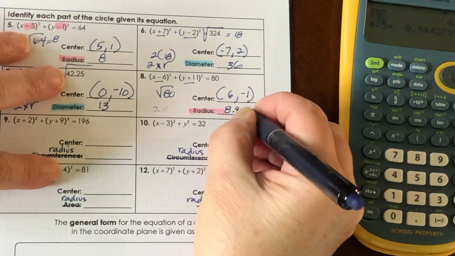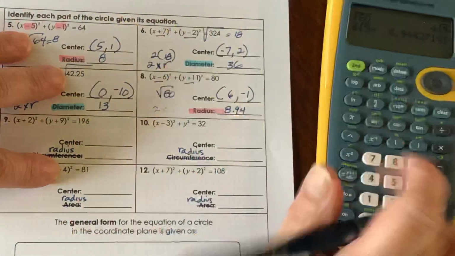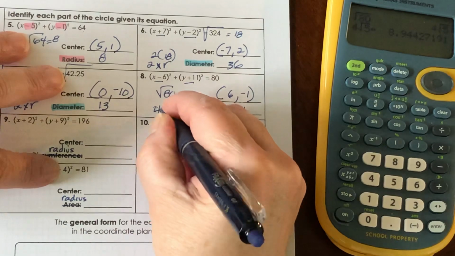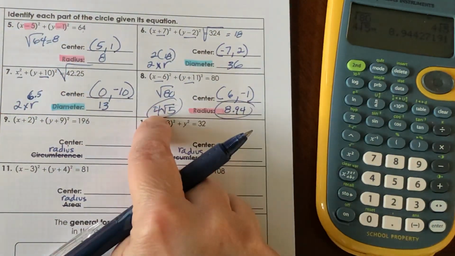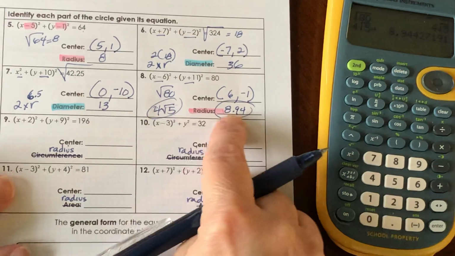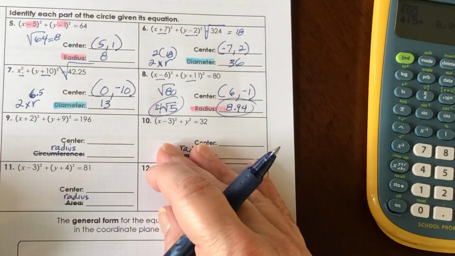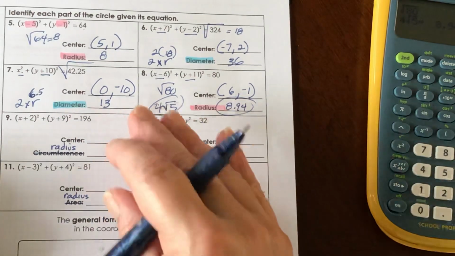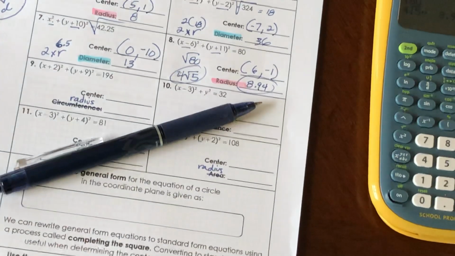8.94. Now, if you give me 8.94, or if you gave me 4 times the square root of 5, they're both exactly the same number. Well, this is actually more true. This is an estimate. So that's it for today. We're not going to do any homework. This will be done on Thursday. I hope you guys will be joining me in the Zoom meeting today.